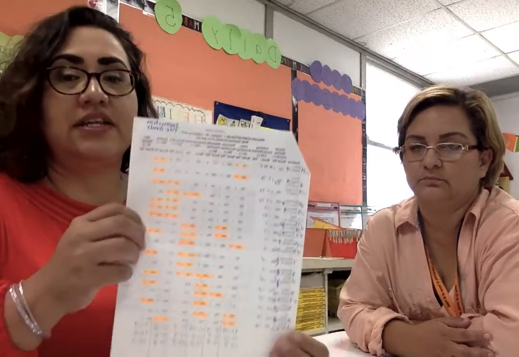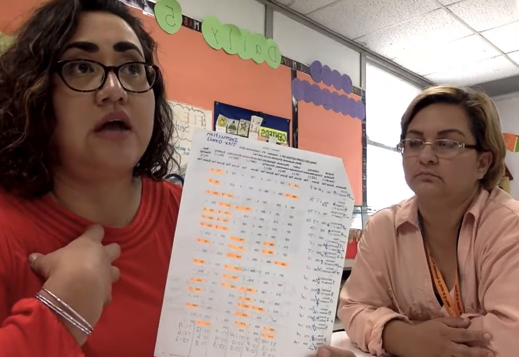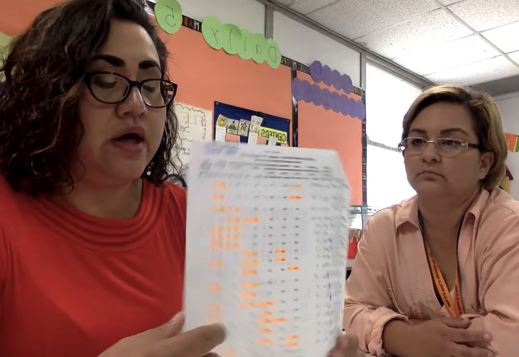This is my data. As you can see, there's a lot of highlighting. I'm making my little notes only for me to understand how I'm going to have to differentiate and personalize. So Ms. Salas, what I usually do is look at the overall score, which is all the components that they're testing in. And then once I look at the overall score, I look by component. The overall score lets us know where they fall based on tier.